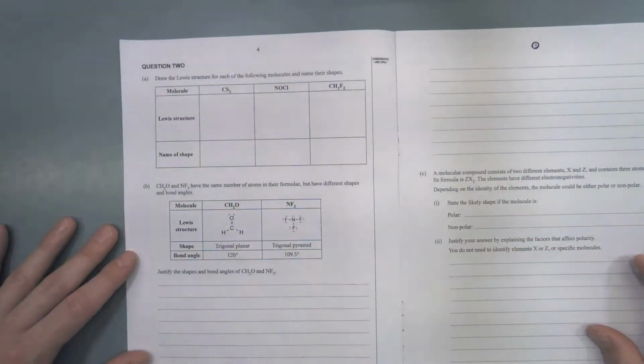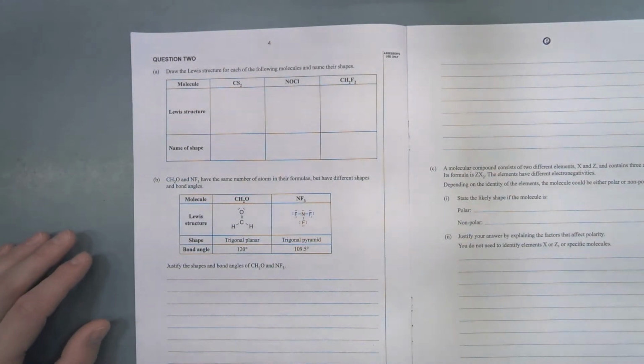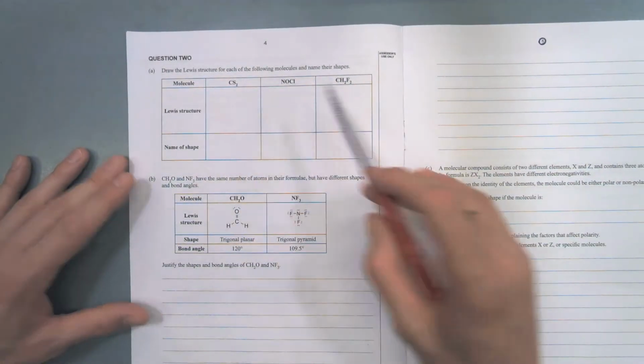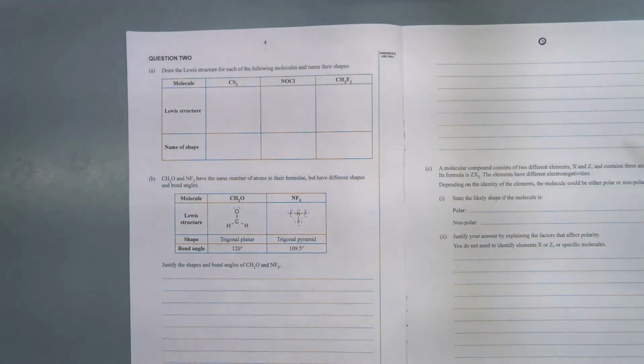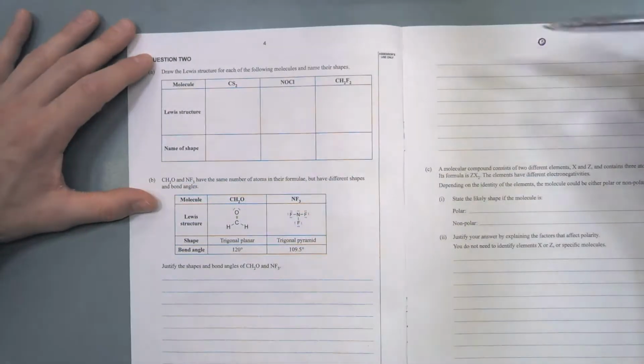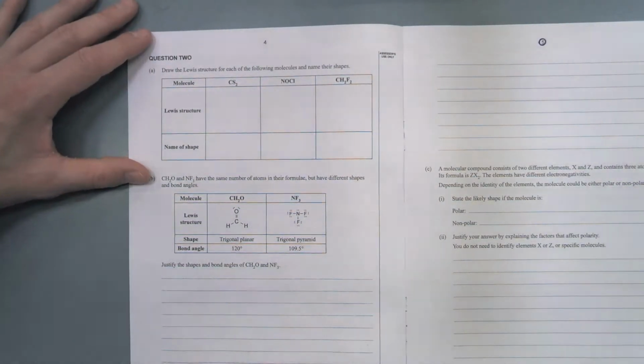Okay, second question now, we're looking at Lewis diagrams here. We've got CS2, so we'll start with that one. First thing we always do is count up the number of electrons in the valence shell for each of these things.